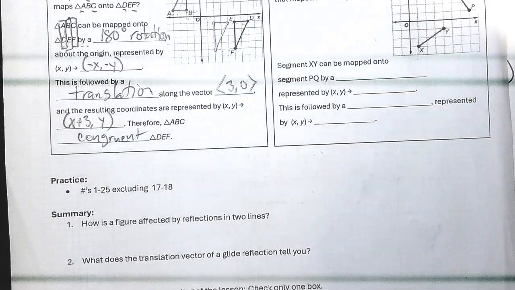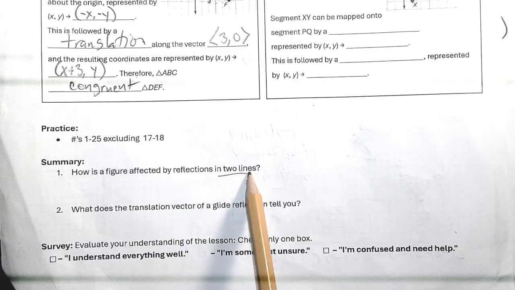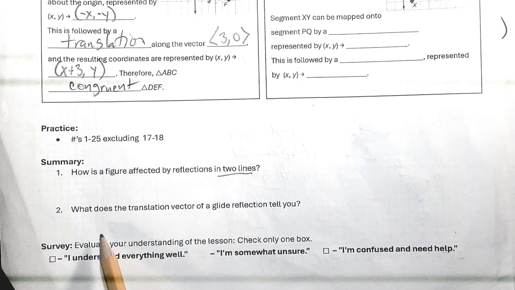All right. Summaries at the bottom. I'm going to let you guys work that out. How is a figure affected by reflections in 2 lines? That's at the top of the first page. What does a translation vector of a glide reflection tell you? That's also at the top of the first page.